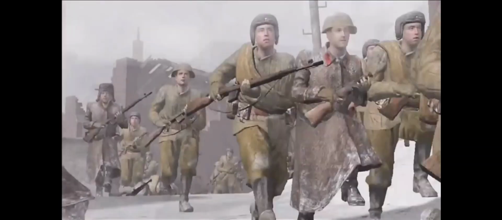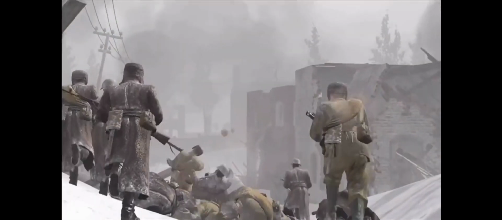Nationalism was also a significant factor in the outbreak of World War I. Many countries were gripped by a sense of national pride and identity, leading to a willingness to go to war in defense of their nation's interests.